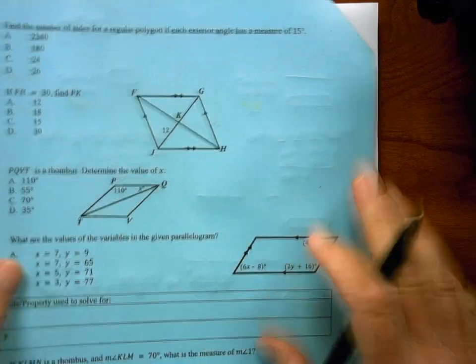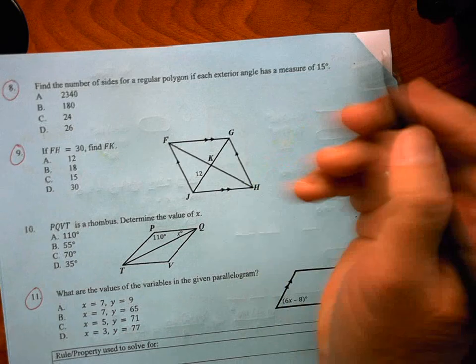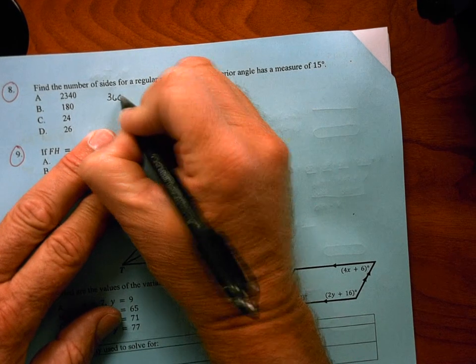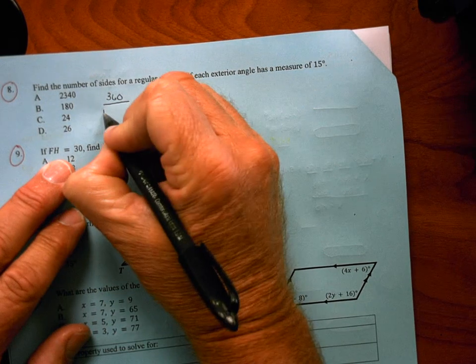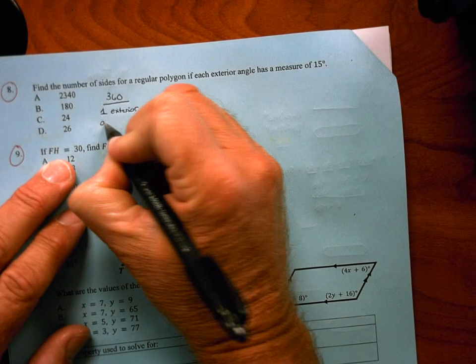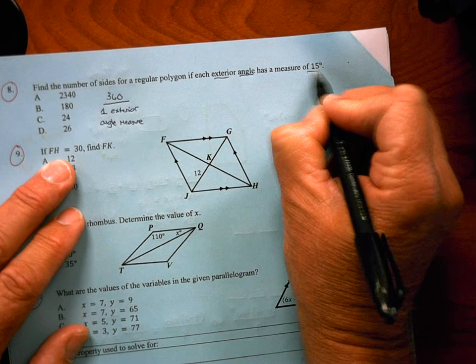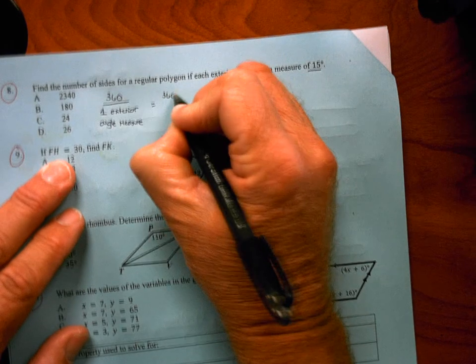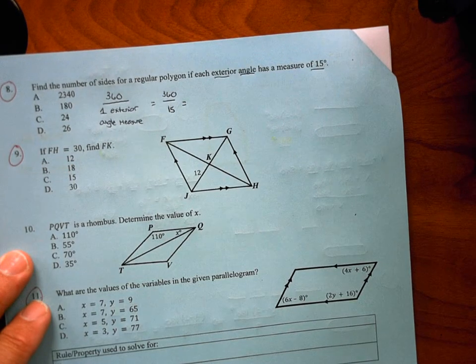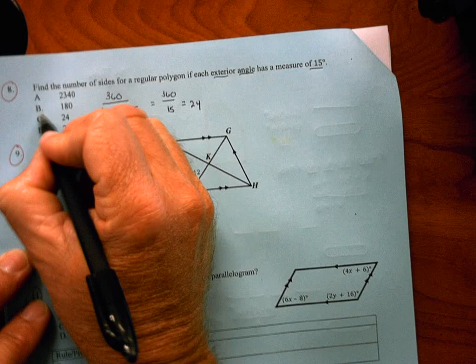Okay, turning the page over to number 8. Number 8 says find the number of sides for a regular polygon if each exterior angle has a measure of 15 degrees. So remember, the way that we find how many sides a shape has is you take 360 and you divide it by one exterior angle measure. And in this particular problem, you are told that an exterior angle has a measure of 15. So substitute 15 into the denominator of the fraction and divide it out. 360 divided by 15 is 24. So this shape has 24 sides to it. Okay, that would be number 8.